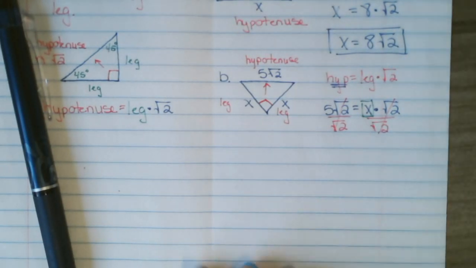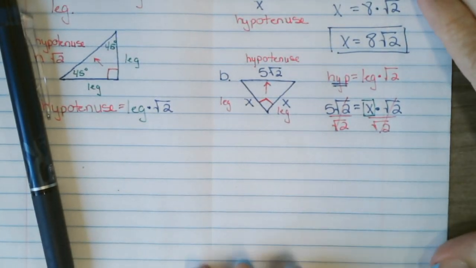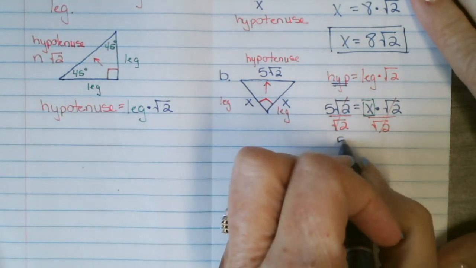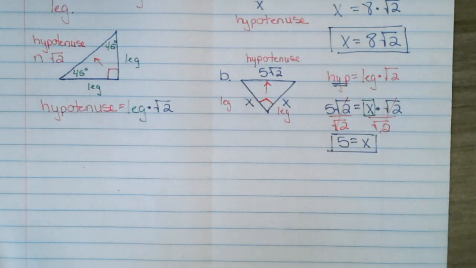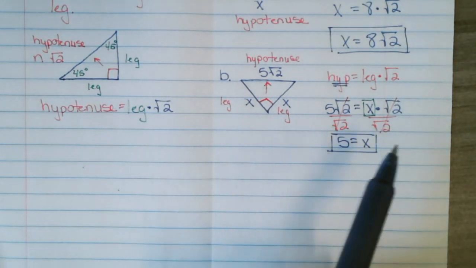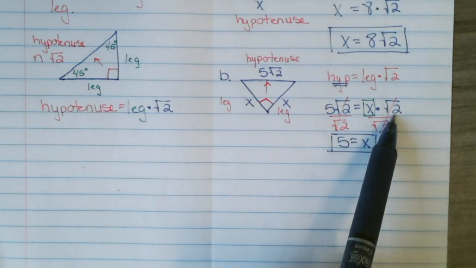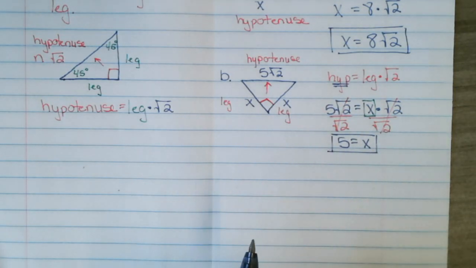Okay? So it's always going to cross that out. Which means my answer is going to be 5 equals x. All right, so there's just one extra step, but if you can remember, if the x is in front of the square root of 2, it's going to end up canceling out, and whatever that whole number is over there is what it's going to be.